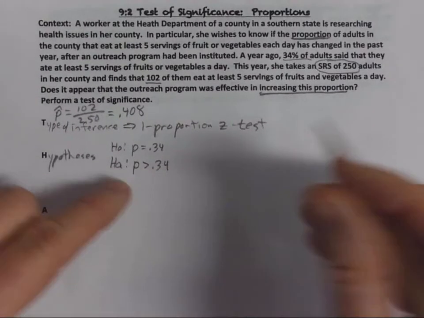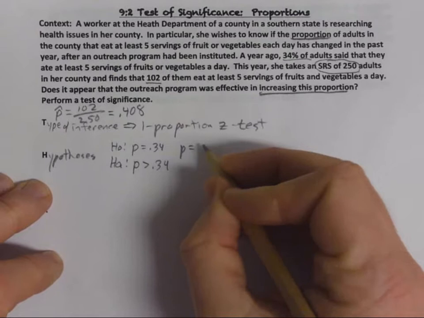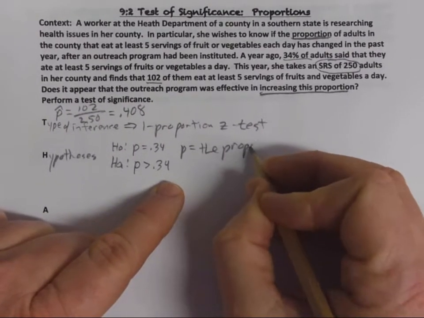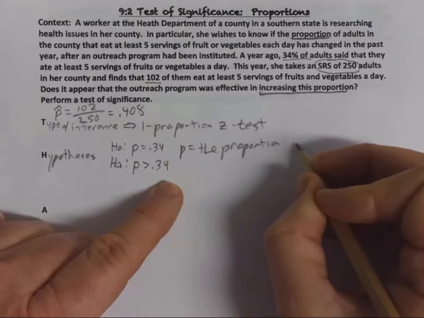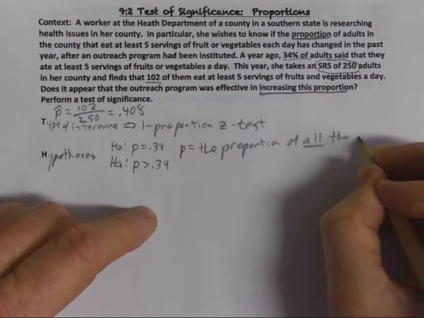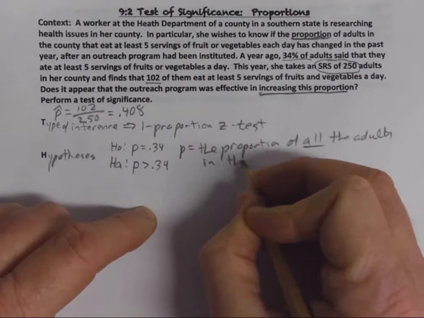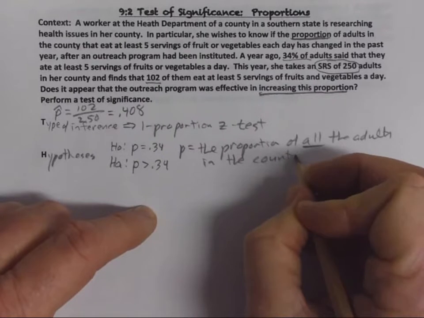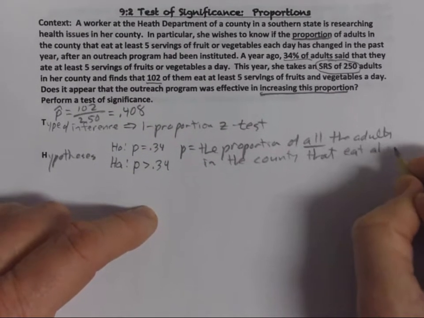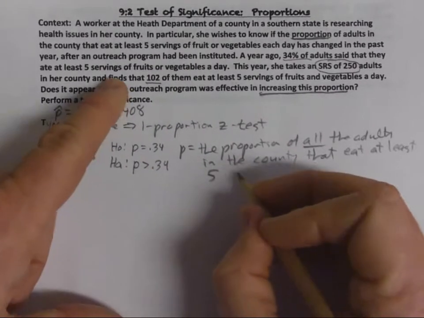Now, we've written p. You have to define your p, or in the next section, mu. p is the proportion. You're always going to say p is the proportion, or mu is the mean. So p is the proportion of all the adults in the county that eat at least, using the wording in the problem, 5 servings of fruit or vegetable a day.